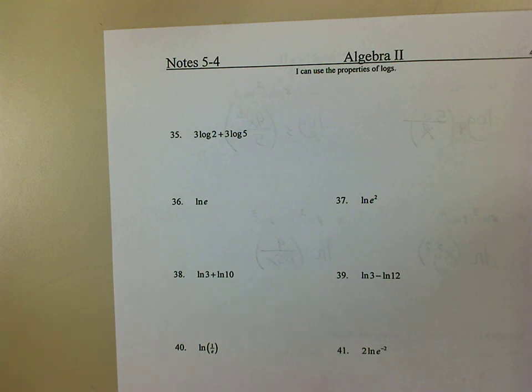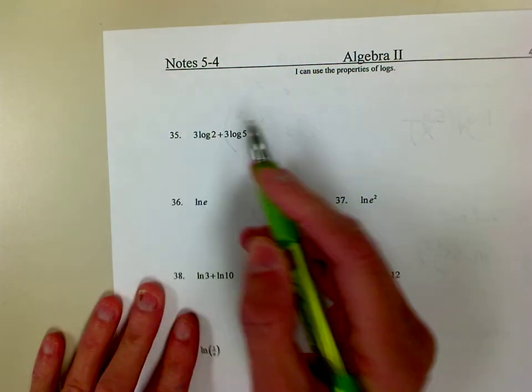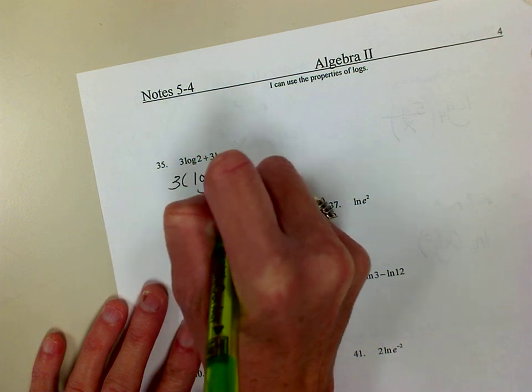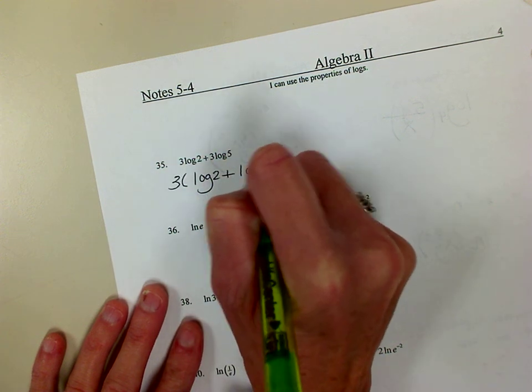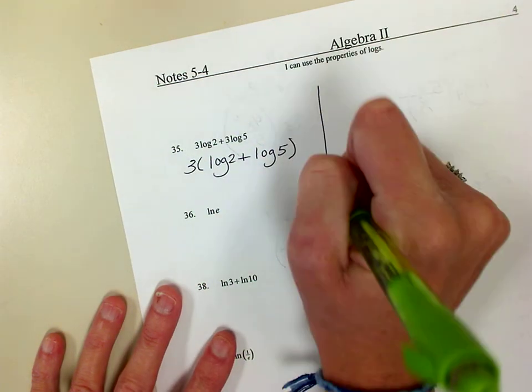One way is to maybe, since they both have a 3, you could bring the 3 out in front and write this as log 2 plus log 5. So I'm going to show you two different ways on this one.